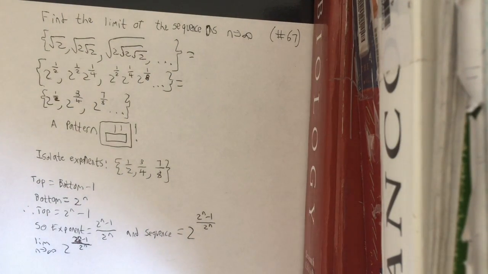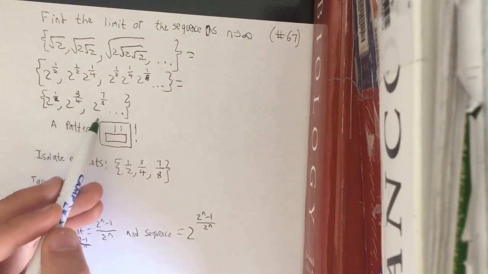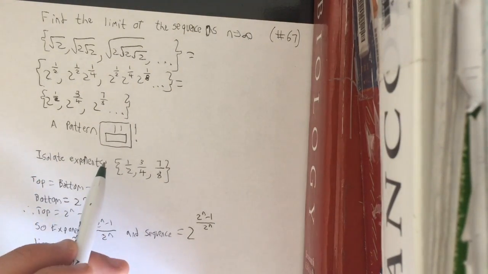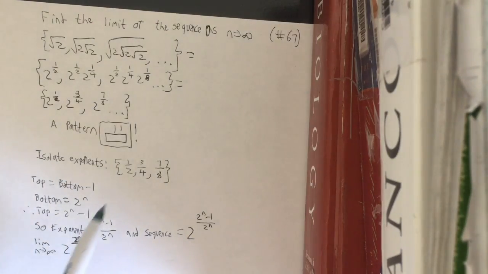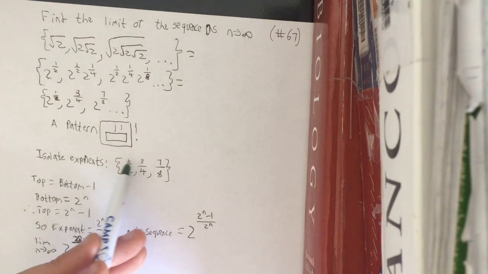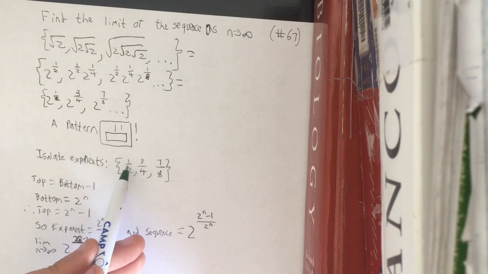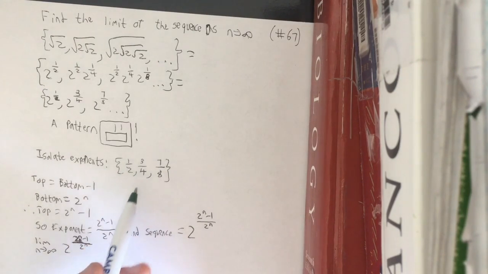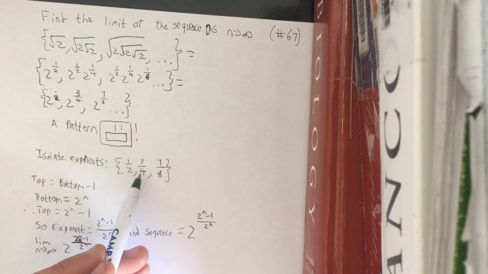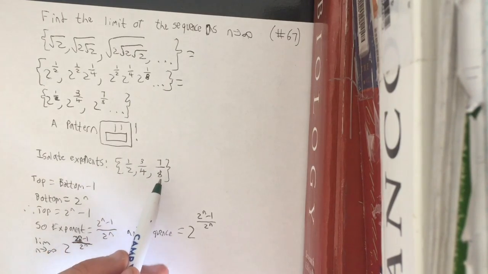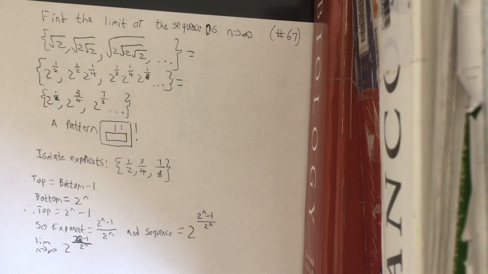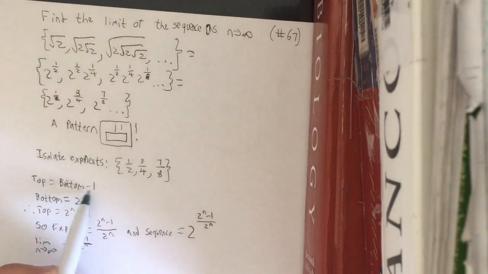So now it's time to establish a pattern. Now that we've gotten this sequence into a form that's as simple as it's going to get, we need to establish a pattern. Something I noticed when I isolated the exponents is that the top of these fractions is always going to equal the bottom of the fraction minus 1. See, 2 minus 1 equals 1, 4 minus 1 equals 3, and 8 minus 1 equals 7. So there's our first pattern: the top equals the bottom minus 1.